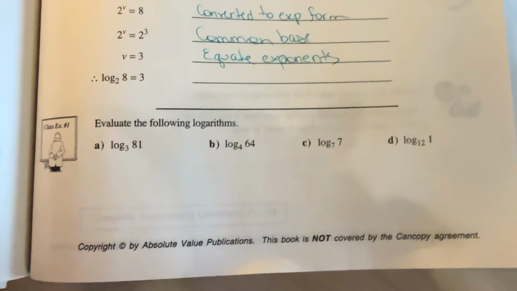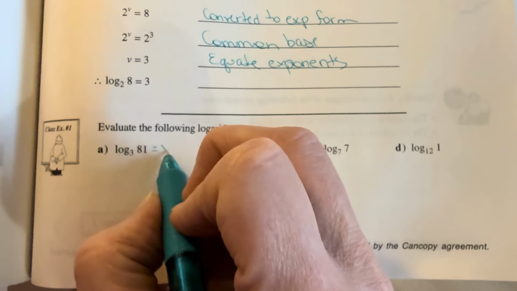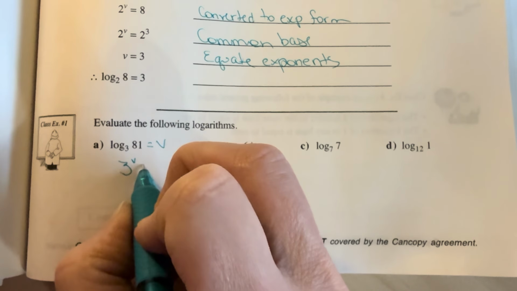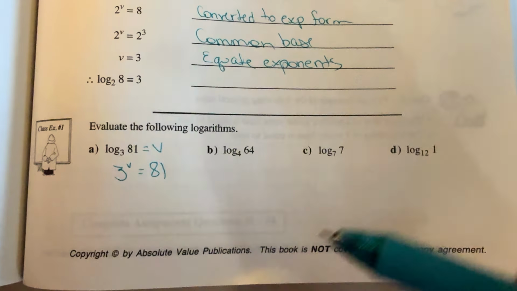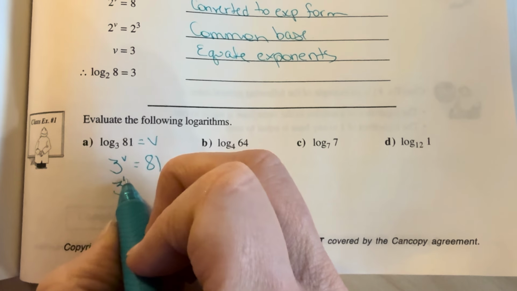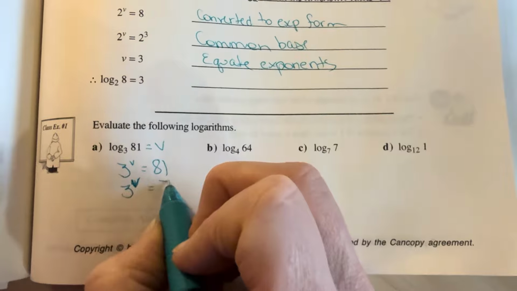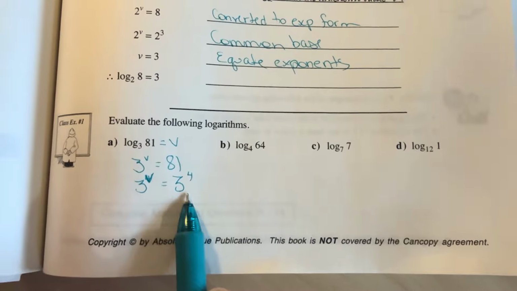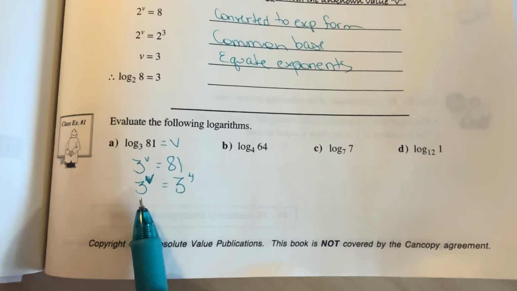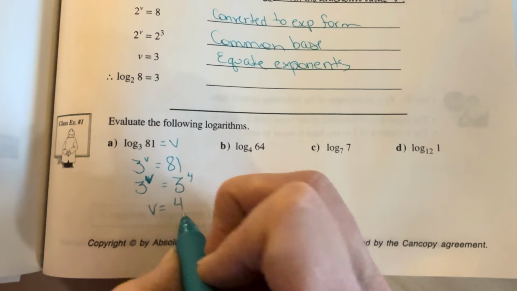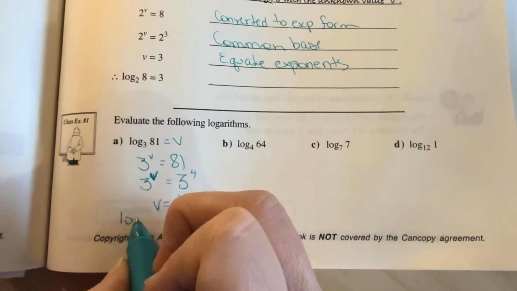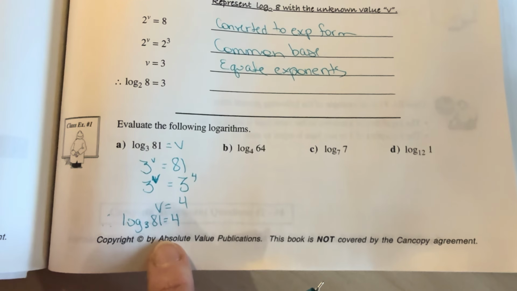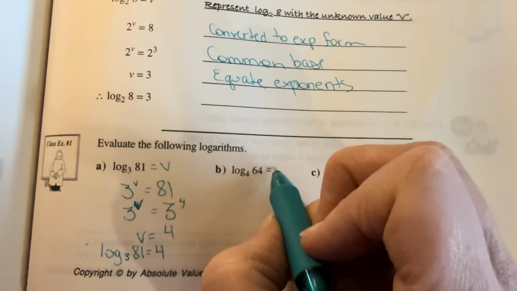Okay, so let's do some examples. So step 1, make this equal to v. Then we're going to write it in the exponential form. So 3 to the v is equal to 81. Then we're going to write it as a common base. So this is where, once again, having the powers of 2 and 3 memorized comes in handy because it saves you time. Okay, and then we would equate those, and then we would end off, saying therefore log base 3 of 81 is equal to 4.